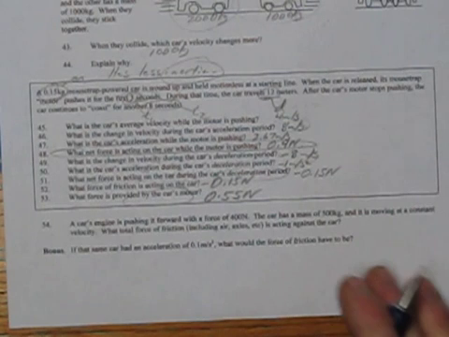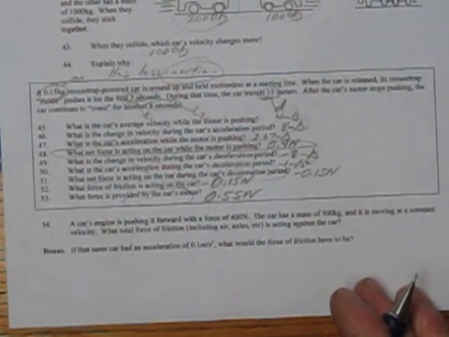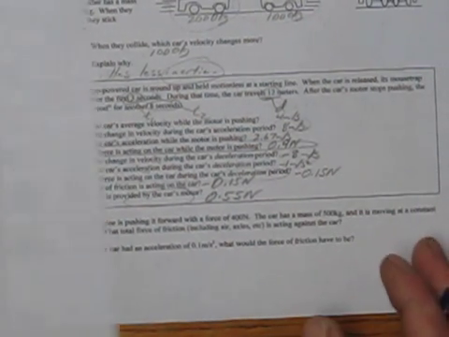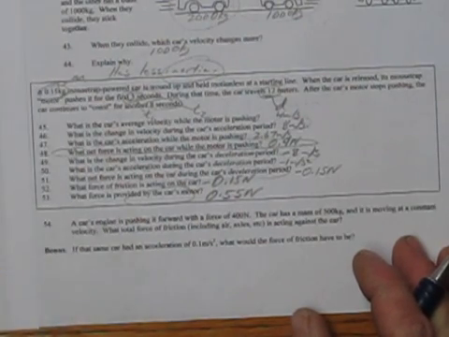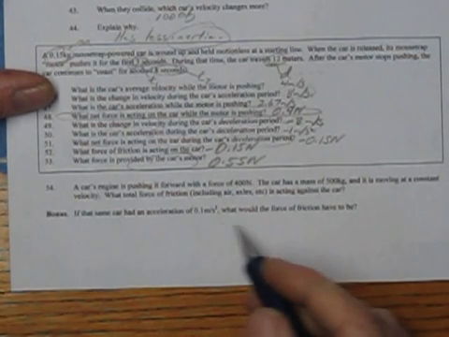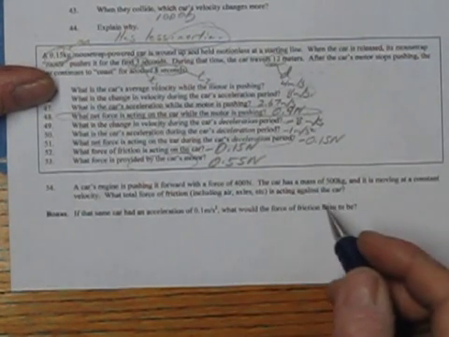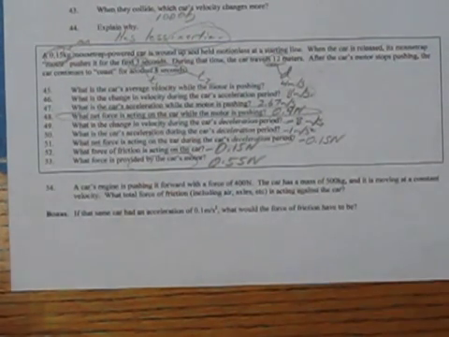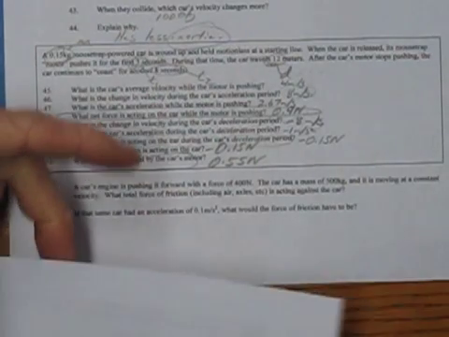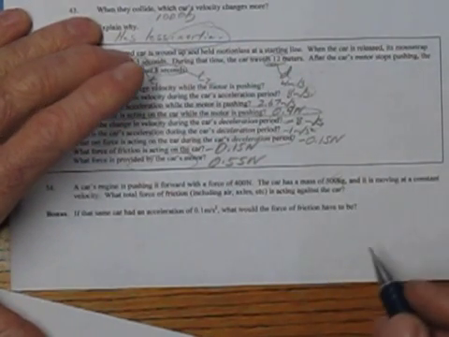All right. Now we have a tricky but simple one, I think. Car's engine is pushing it forward with a force of 400 newtons. The car has a mass of 500 kilograms. It's moving at a constant velocity. What total force of friction is acting against the car? So that's actually an easy question. You don't need to know this at all.